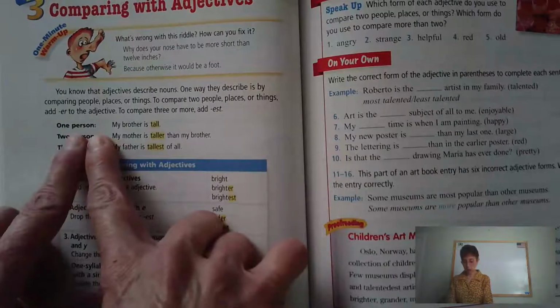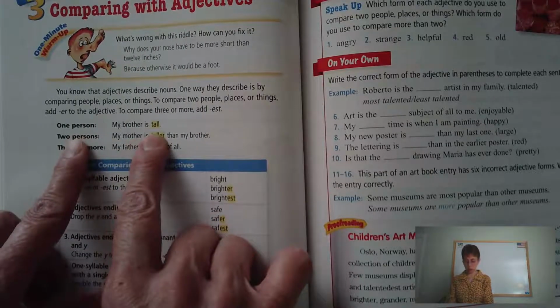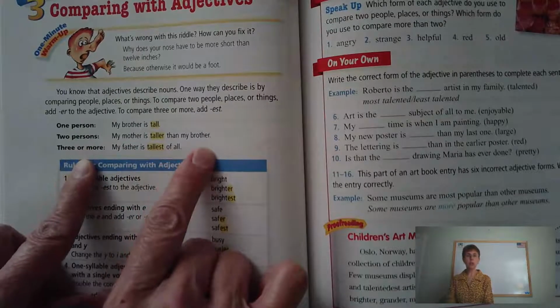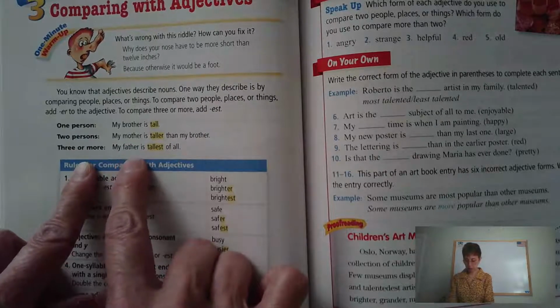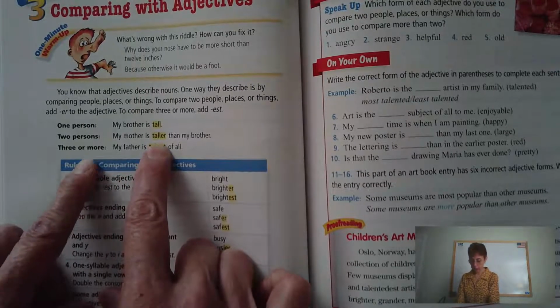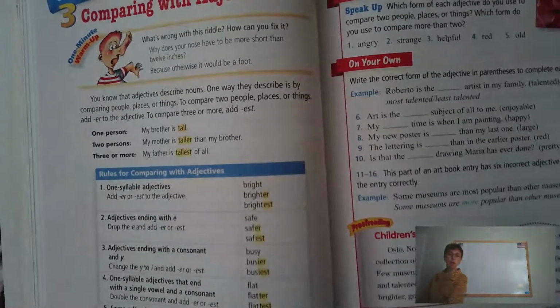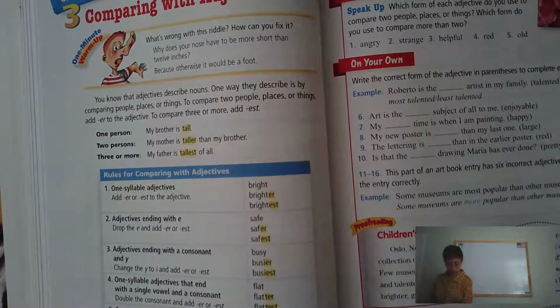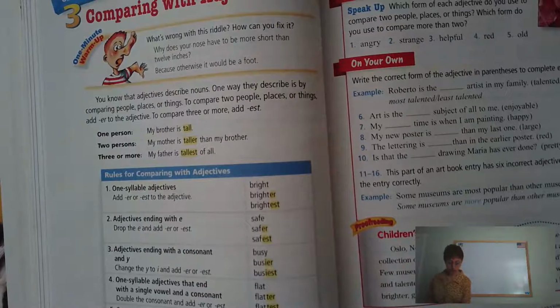So, with one person, you would say, my brother is tall. My mother is taller than my brother. My father is tallest of all. Okay, so when you're just comparing two, you use the ER. And when you're comparing three, you use EST.